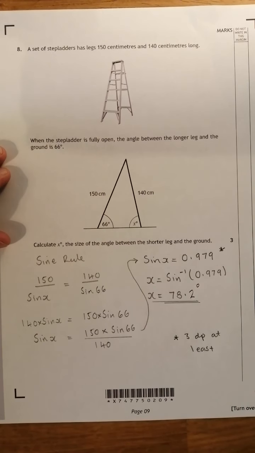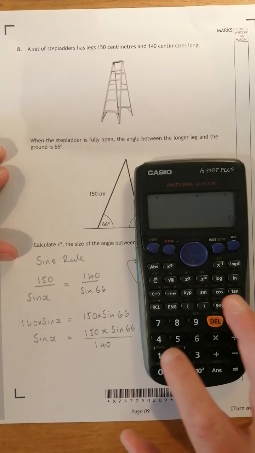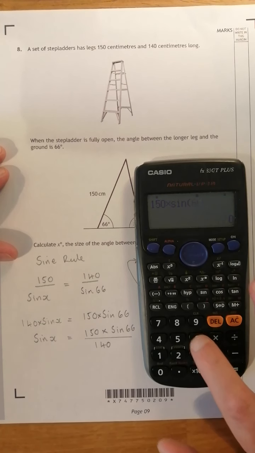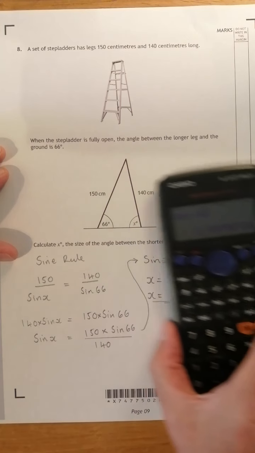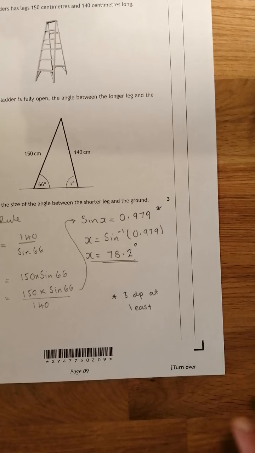Okay, so let's just do this so you can see how that one works. 150 times sine 66, close my bracket, press equals, divided by 140, and you get 0.9787, which I've rounded off to 0.979.